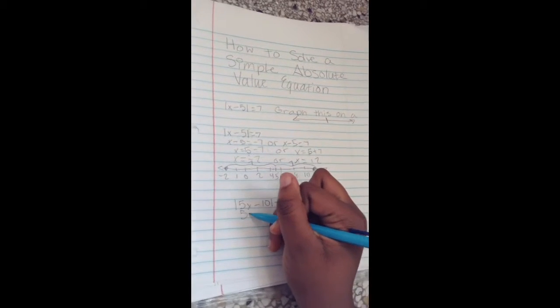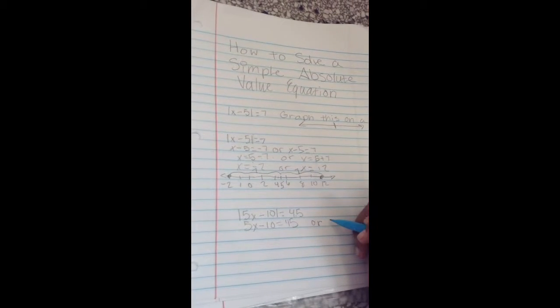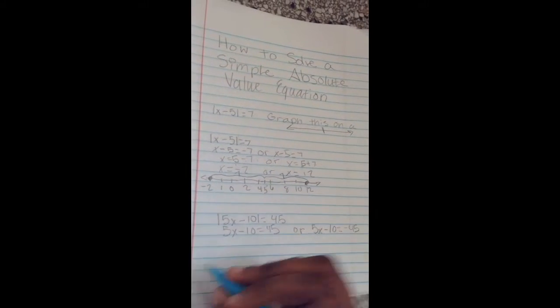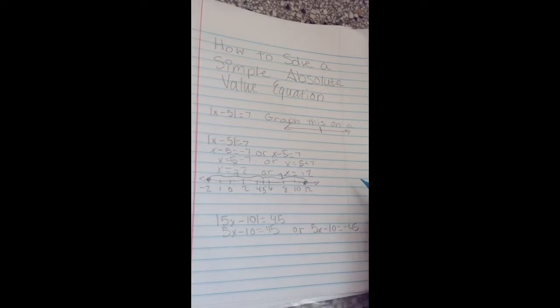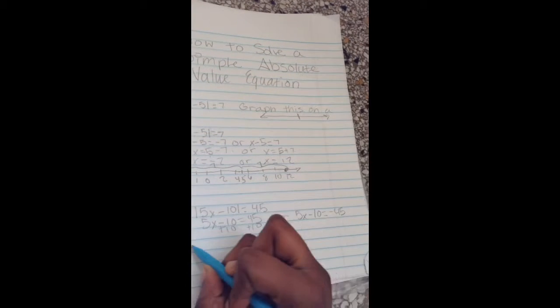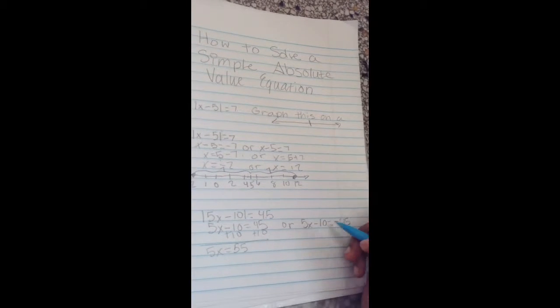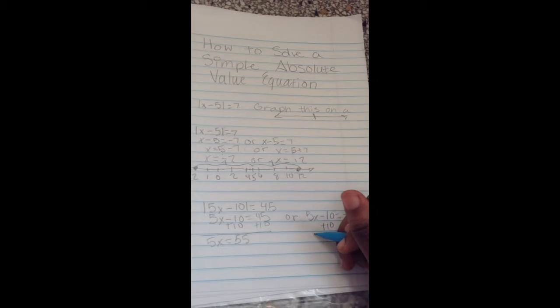So 5x minus 10 equals 45, or 5x minus 10 equals -45. So then you add 10 to each side to get rid of it. This would be 5x equals 55. And this right here, this would be 5x equals -35. Then you simplify.